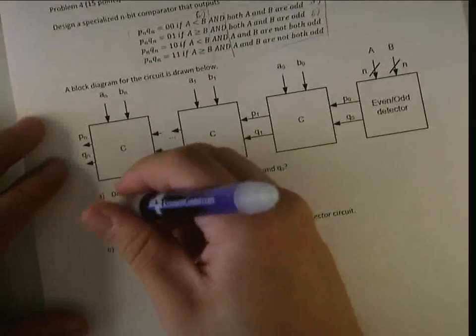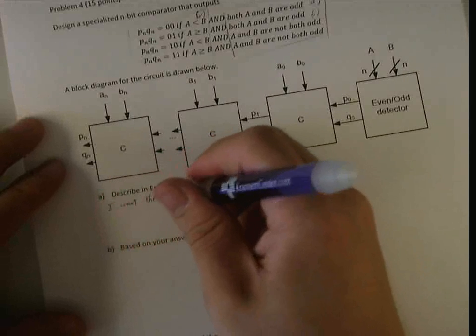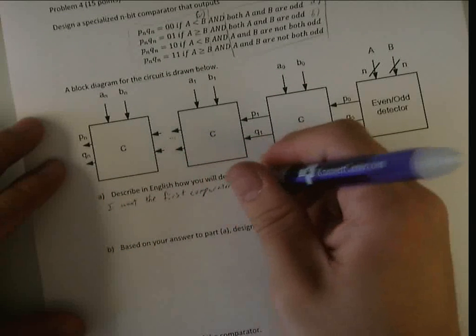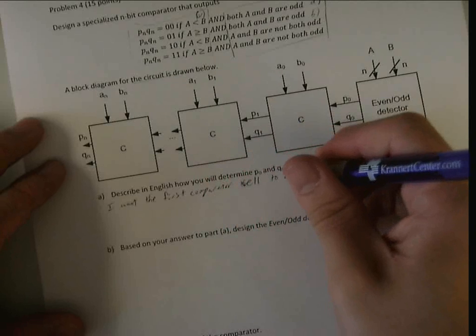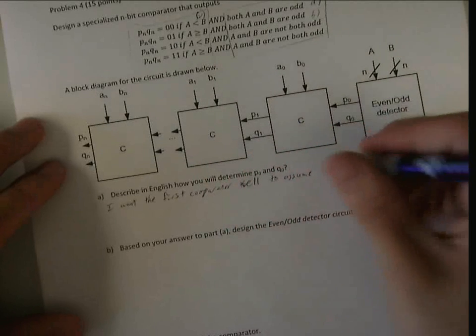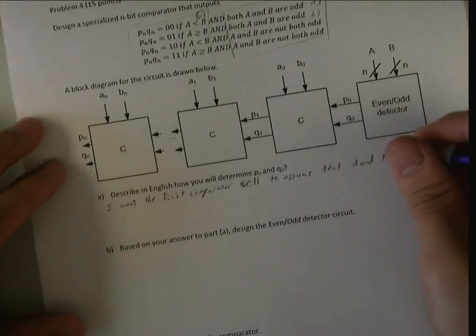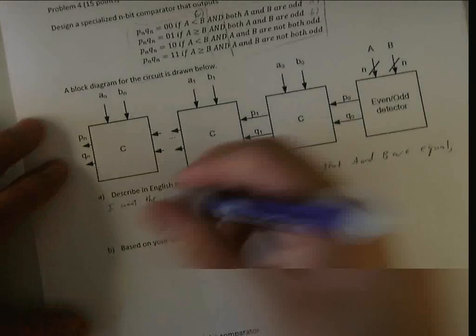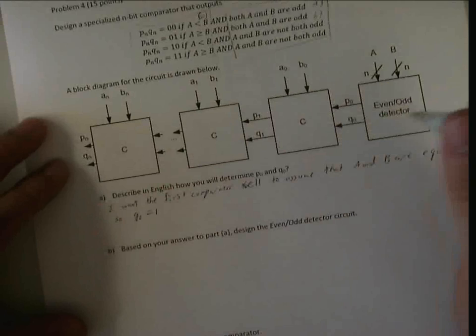So I want the first comparator cell to assume that A and B are equal. So Q0 should equal 1.